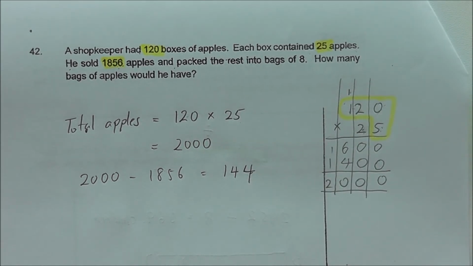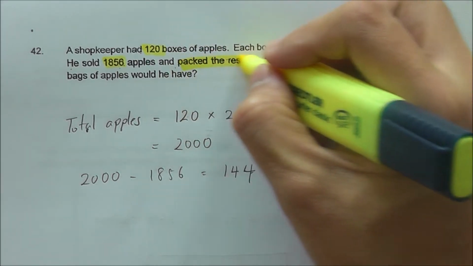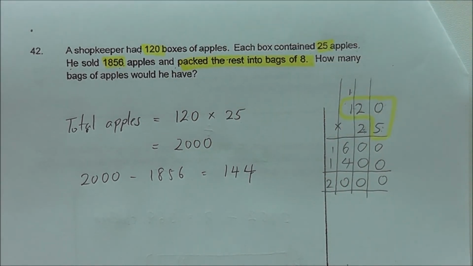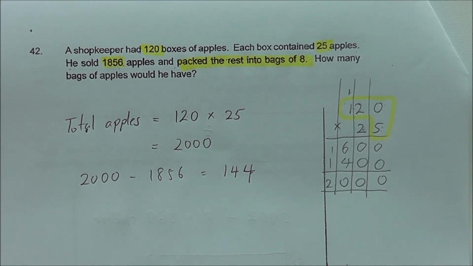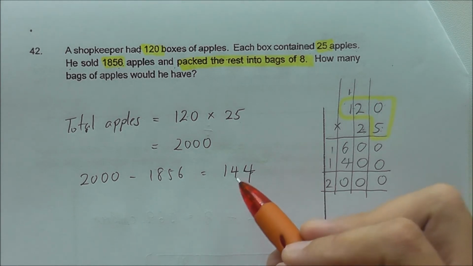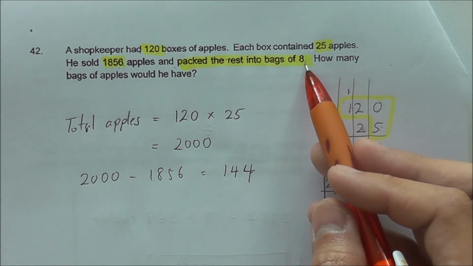And if we pack the rest into bags of 8, guys, whenever you are packing the number of apples into equal bags, that has to be divided. When you are grouping a total into smaller groups or smaller packages, we always use the sign divide. So in this case it's 144 divided by 8.